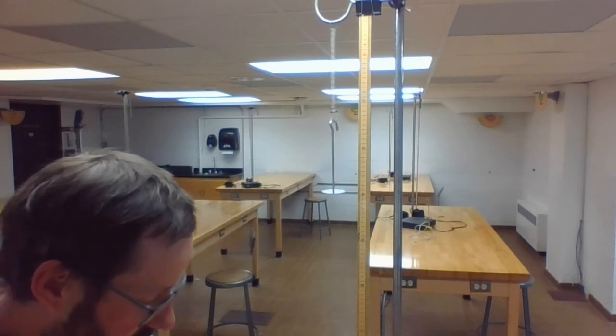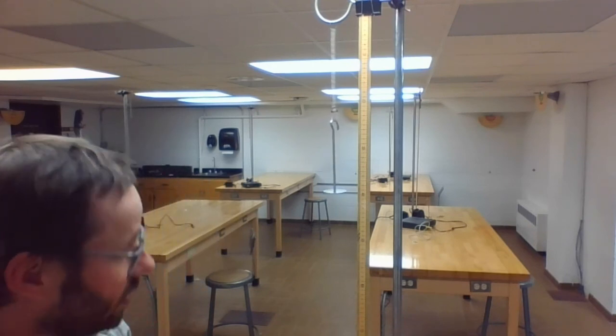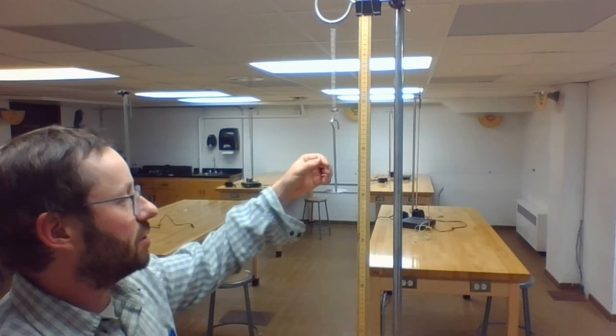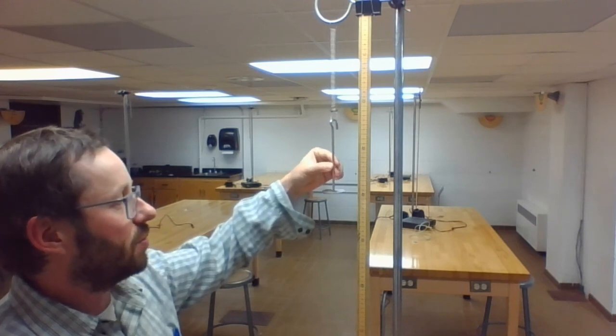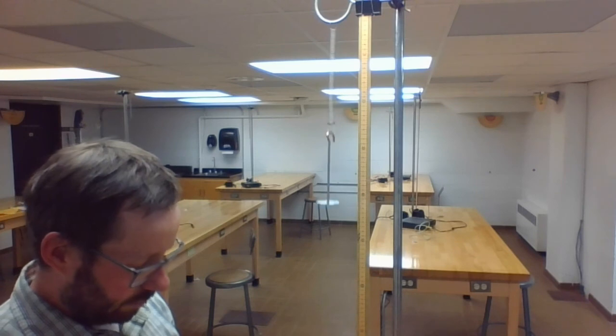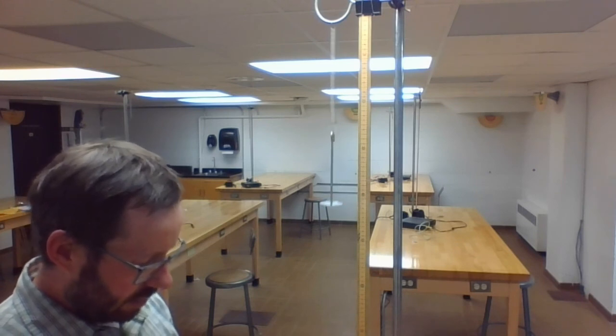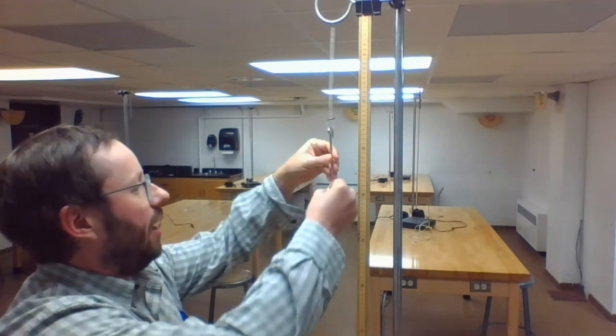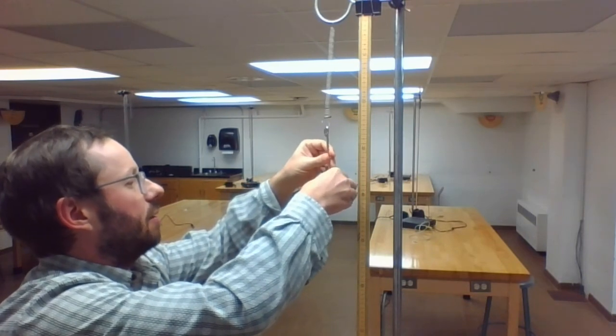So just to give you a sense of what the situation would look like, the case without any mass, and then we can compare that oscillation to the case where we have added on our 80 grams again.